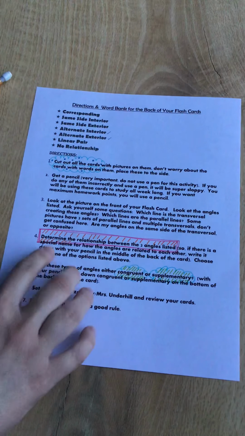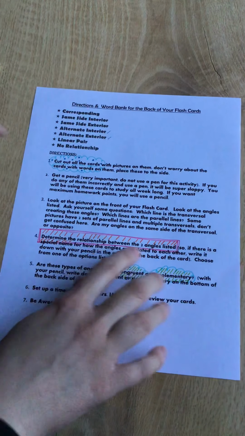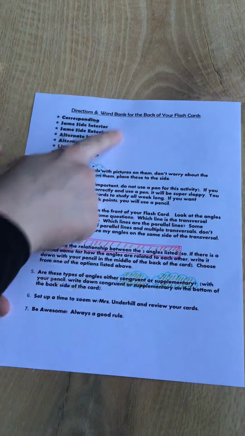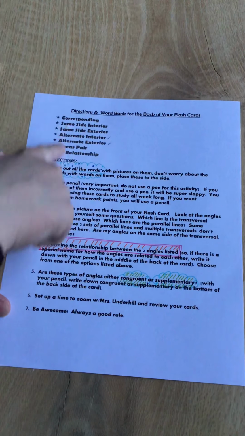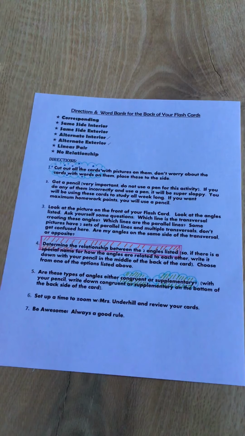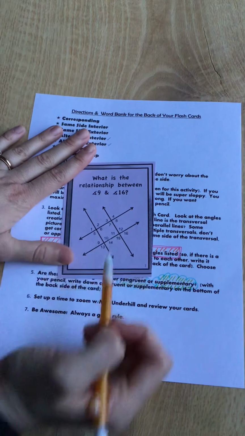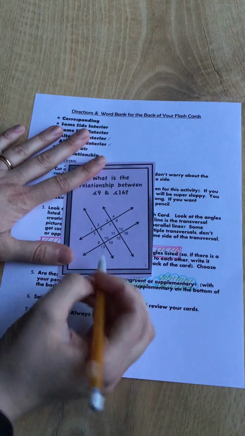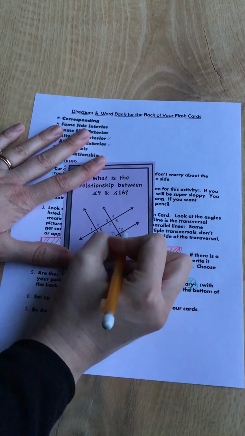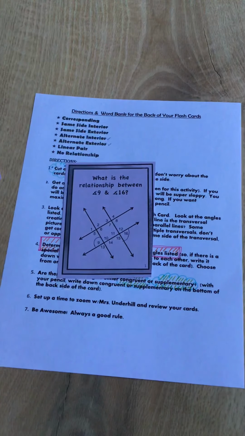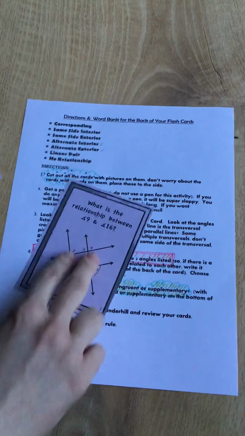Then what we want you to do is determine the relationship between the two angles listed. Right up here, we'll have the determining of the relationship of the angles. So I'm looking at number one. What's the relationship between angle 9 and angle 16? Well, first I found my angles. Second, I found my parallel lines.